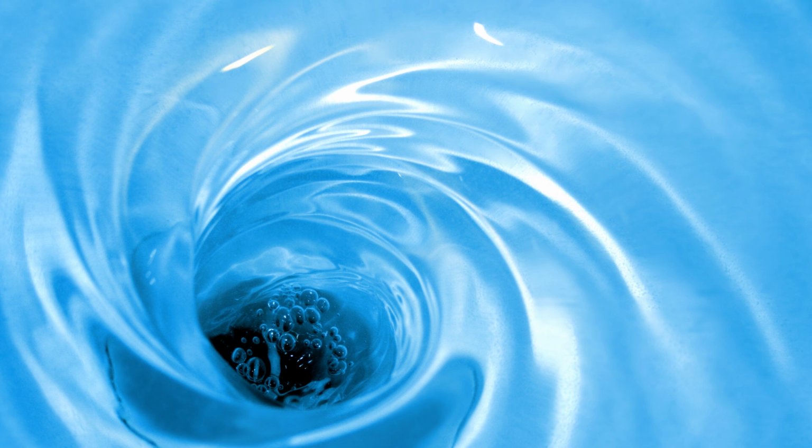We all have seen water draining from a sink or a pool or a basin, but have you ever wondered why this water drains in the direction it does? Does this direction in which the water swirls have anything to do with Earth's rotation? Okay, let's do it. It's the Coriolis effect.